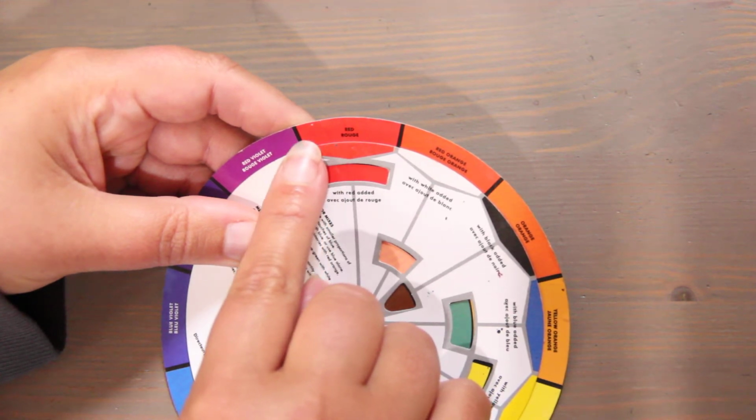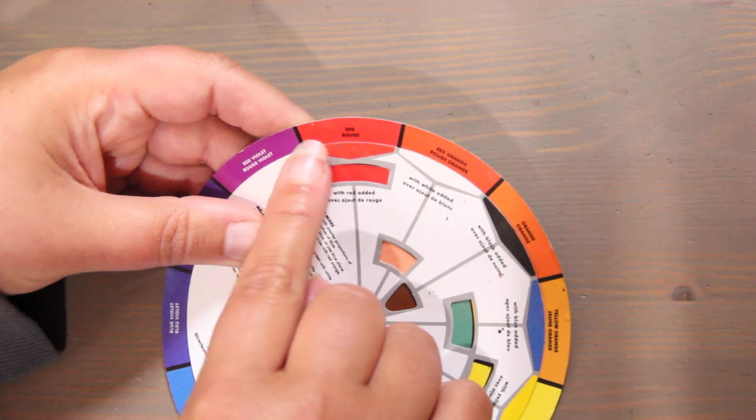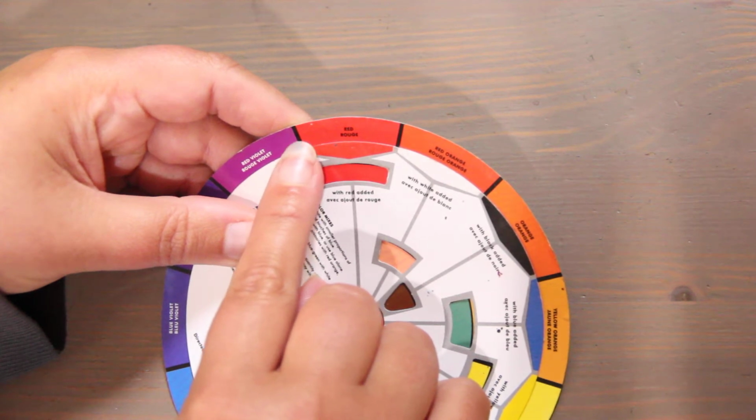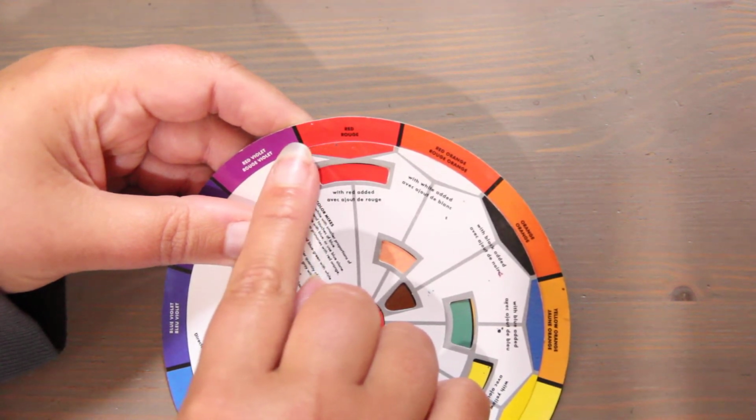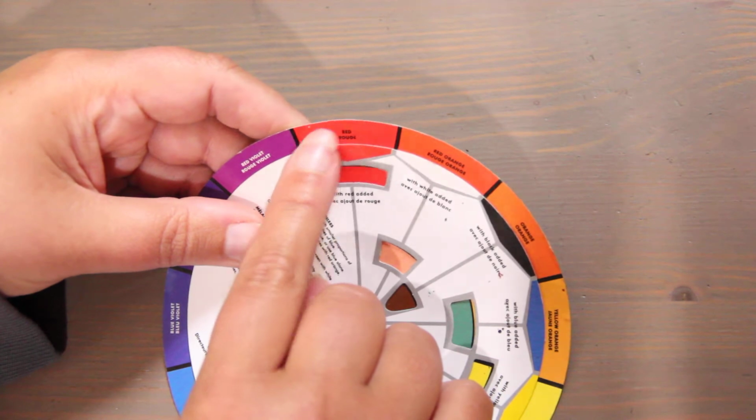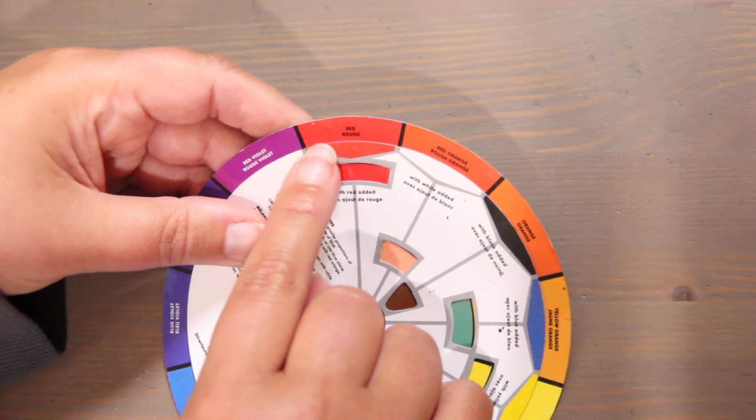It's not lightfast. So if you look at your tube or pan of alizarin crimson, and it says PR83, that stands for permanent red 83, and that's not a cool red, that is lightfast. So I would say find a better alternative.